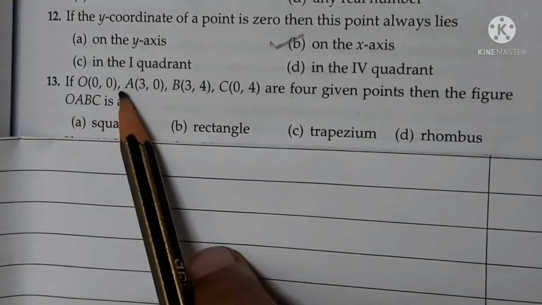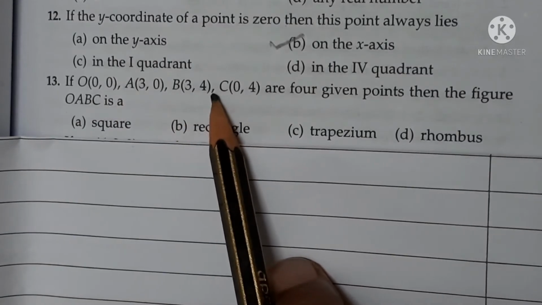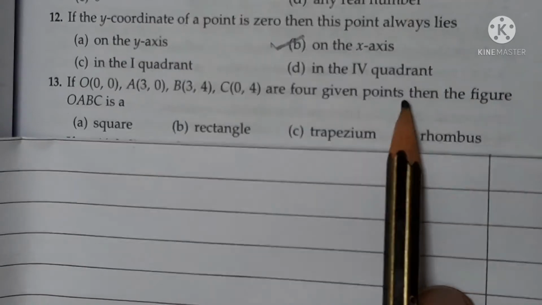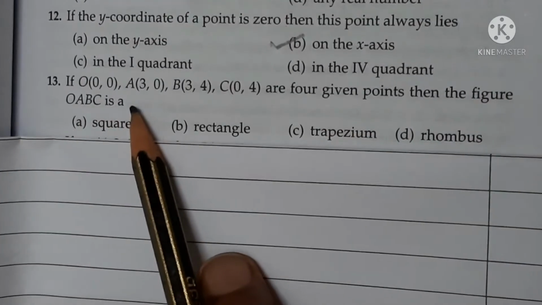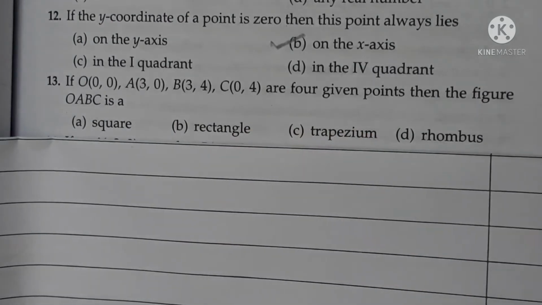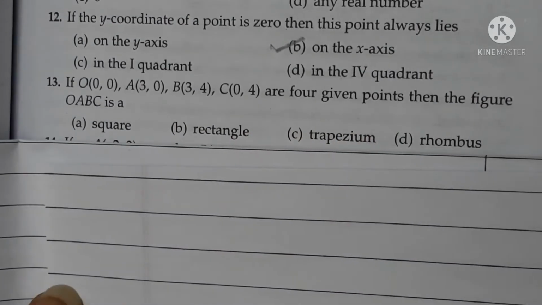If O(0,0), A(3,0), B(3,4) and C(0,4) are four given points, then the figure OABC is a. So you can plot these points roughly and find out which figure you will get.